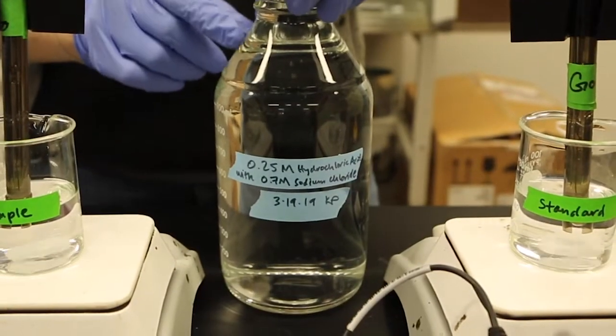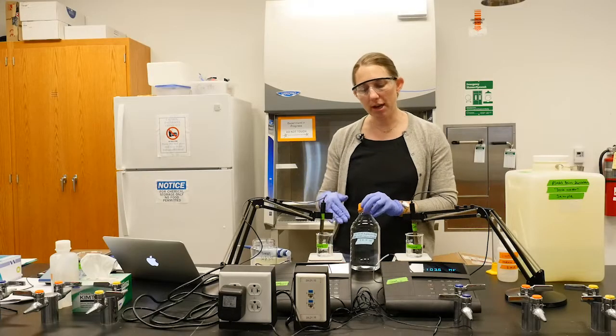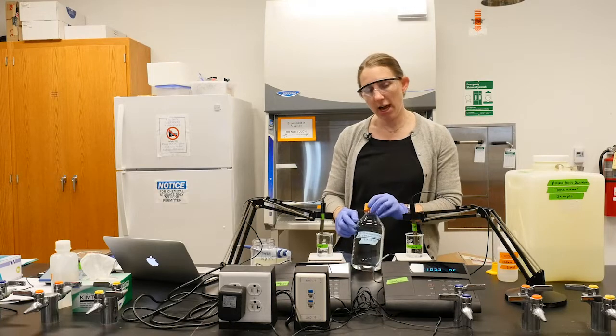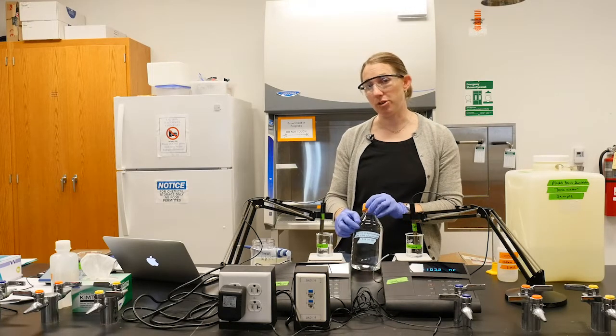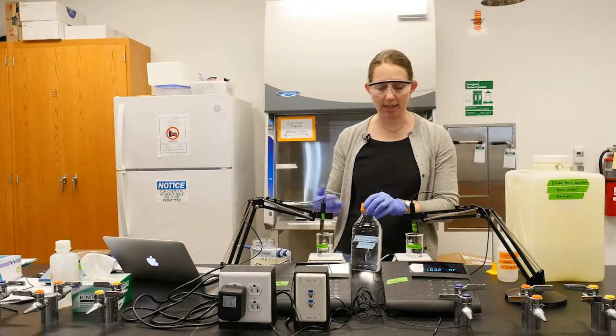The acid that we're adding is 0.25 molar hydrochloric acid, and then we've also added salt, so it has roughly the same ionic strength as seawater. So it's hydrochloric acid with 0.7 molar sodium chloride. So basically salt, to make it a similar salinity to our seawater.